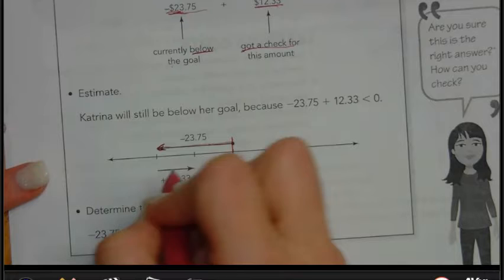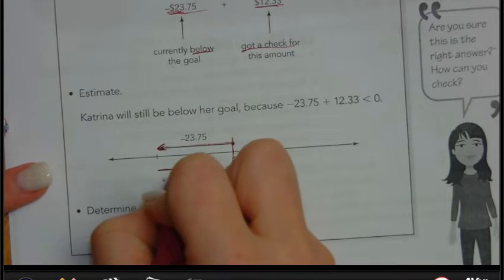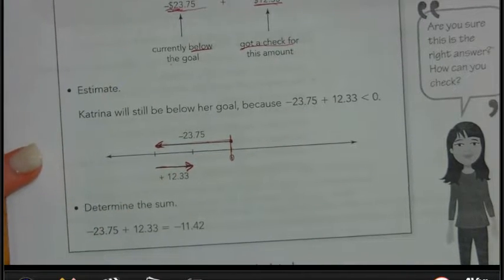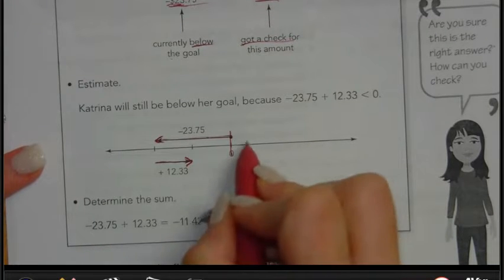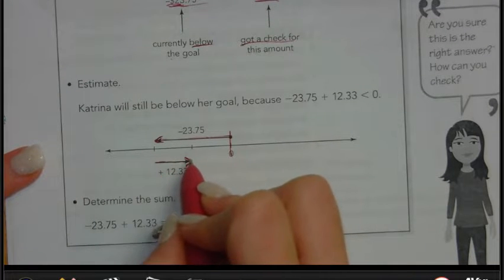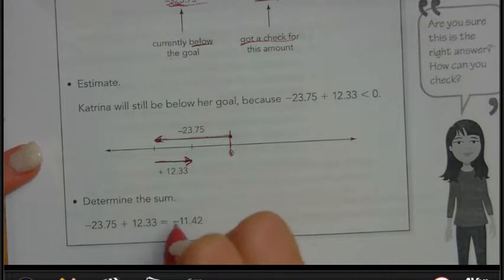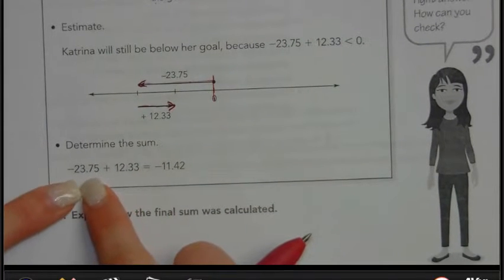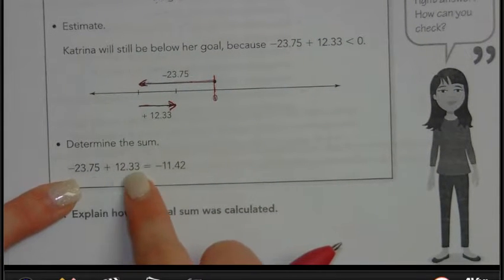Then when she received a check, that brought her $12.33 closer to her goal. So we go into the negatives, now we're adding 12.33, which is still going to get us a negative sum. So I have a negative 23.75 plus a positive 12.33.